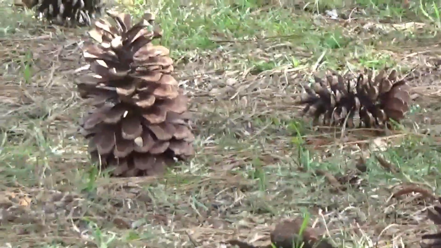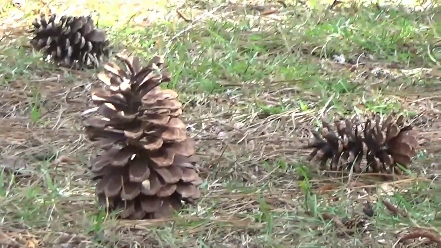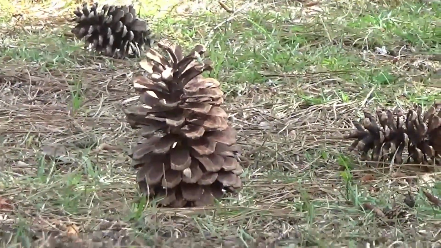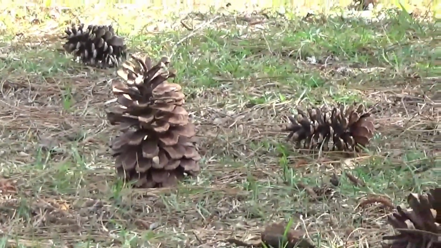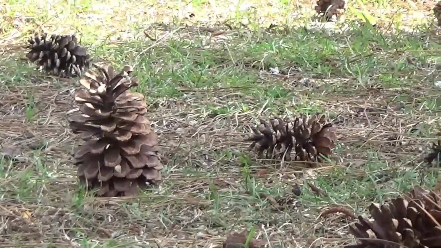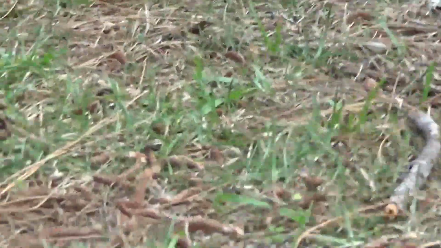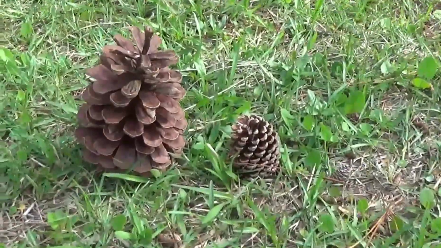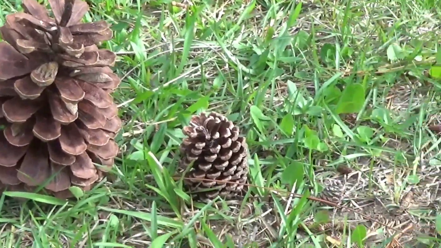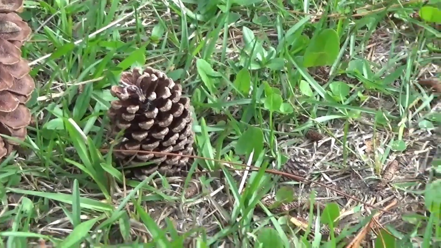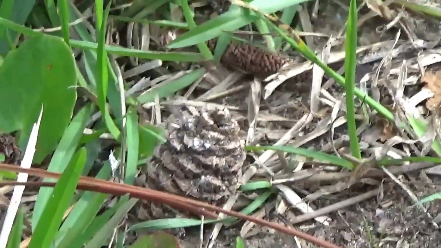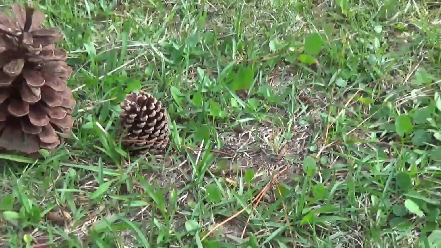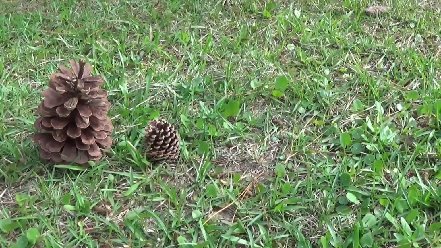If you said female, you are absolutely right. The female is the one that we think of as a pine cone. When we're talking about pine cones, we think of this one, and it is the female. They can be small. Let's look at some examples. They can be large, like this one. They can be medium size, like this one. Or they can be teeny tiny, like this one. All of those are female pine cones.